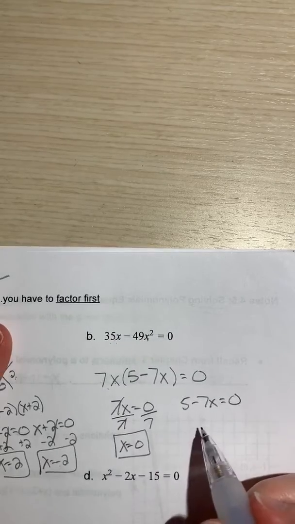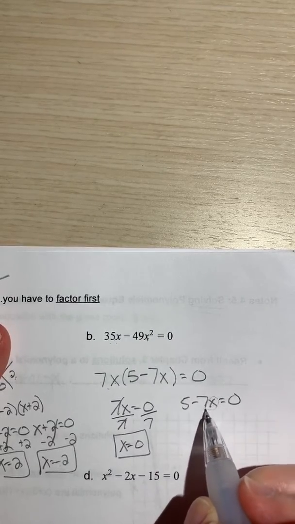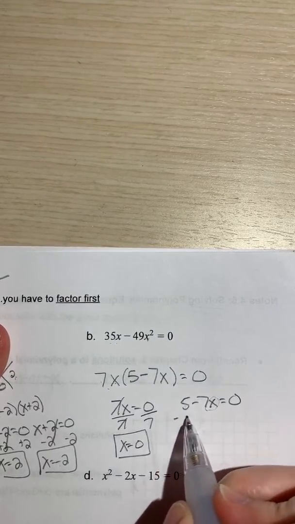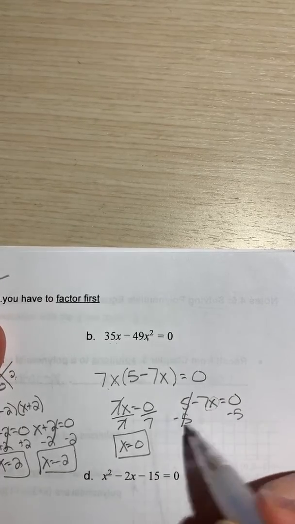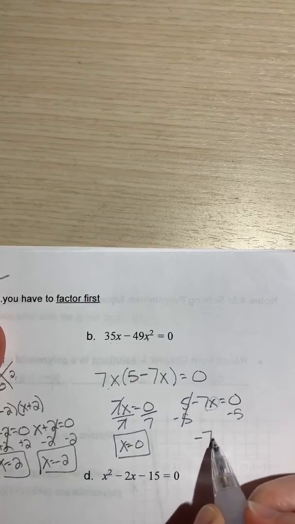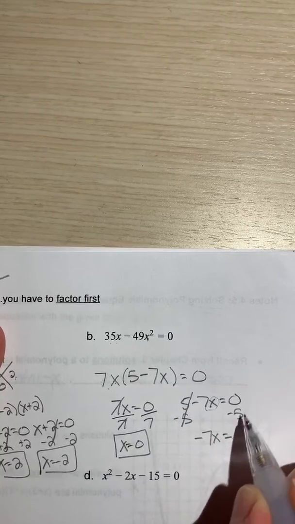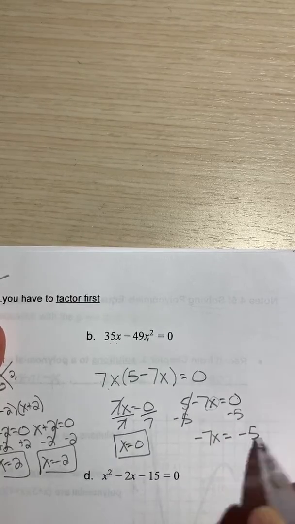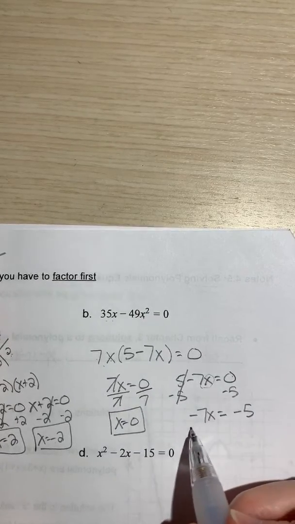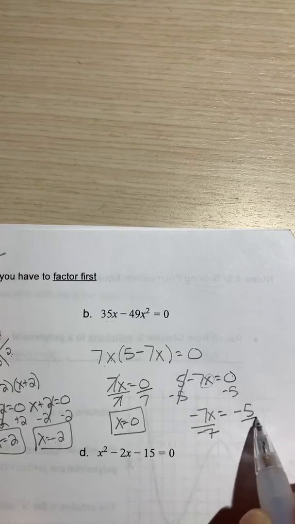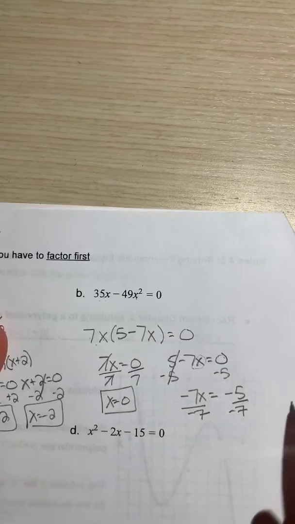This one's set up a little weird, but I know I'm trying to get x alone. So let's get rid of the 5 first. Subtract 5 from both sides. So that's 0, and I have negative 7x equals 0 plus negative 5 is negative 5. Now I have to undo multiplication by dividing both sides by negative 7.